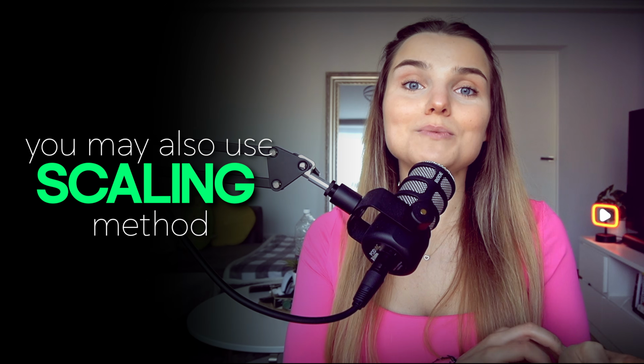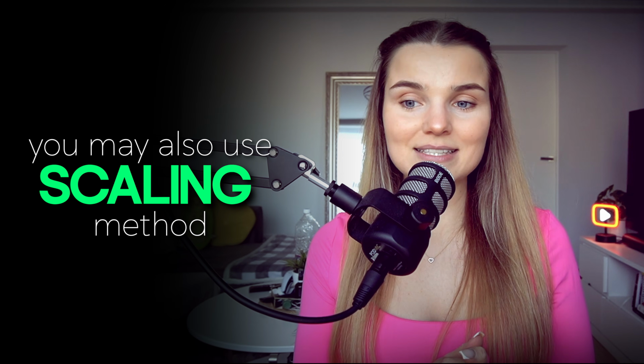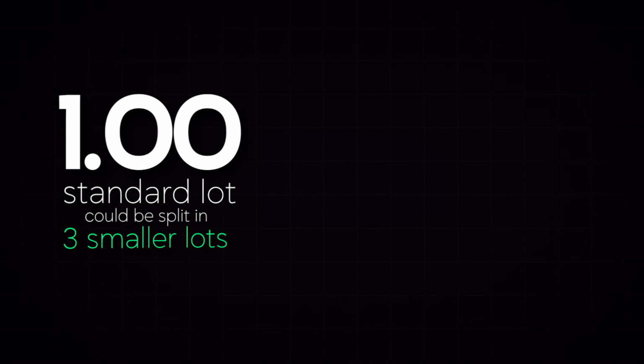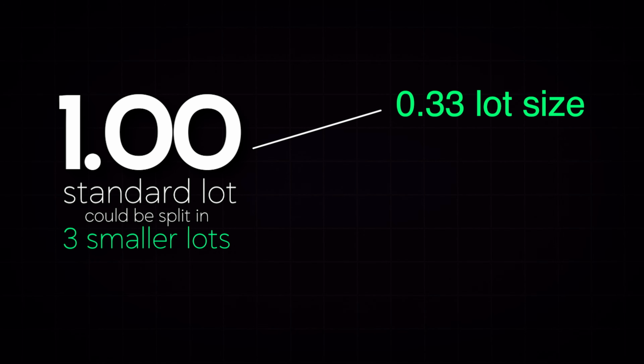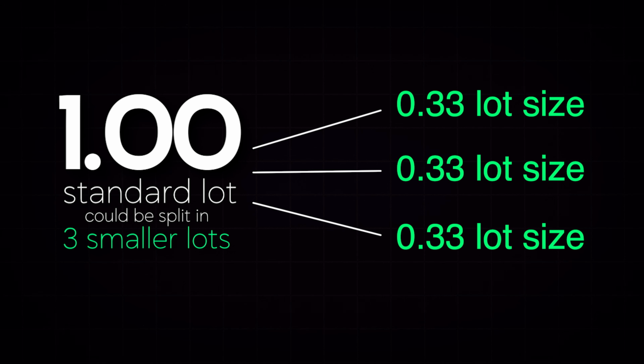So there's actually one more way to approach this, and that's by using scaling when trading supply and demand. Sometimes, instead of choosing just one zone, I will split my position across multiple levels. Let's say I want to enter one full position, but instead of placing the entire position at one single price, I might scale into the market.